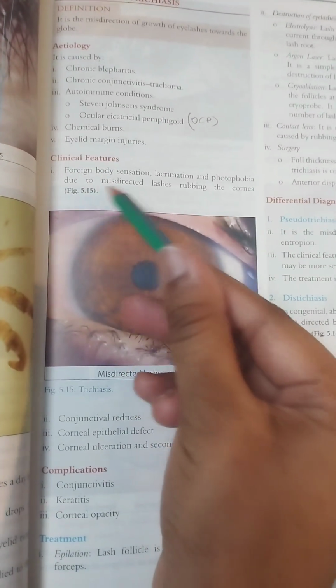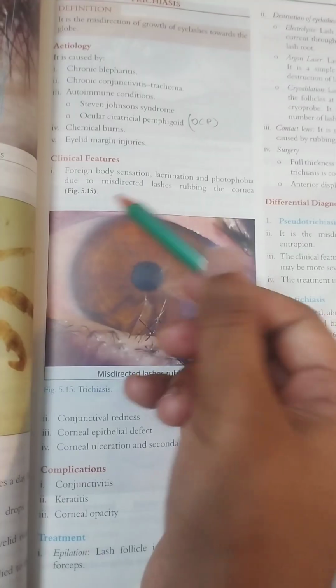Okay. Then the clinical features are lacrimation, photophobia, foreign body sensation due to the misdirected lashes which are rubbing the cornea, here you can see, and also conjunctival redness, corneal epithelial defect, corneal ulcerations and secondary infections. This is the important one. Then for the complications, we have conjunctivitis, keratitis, and corneal opacity.